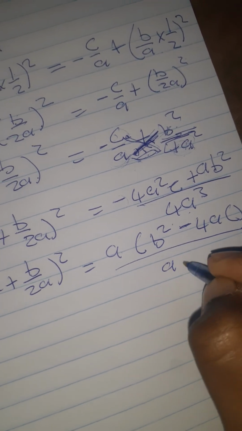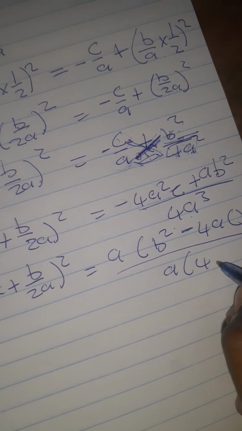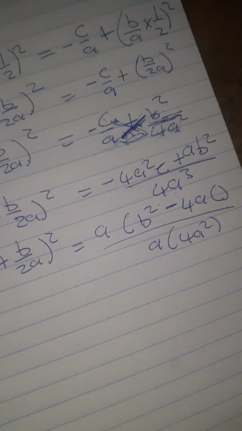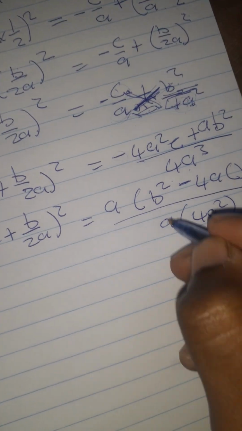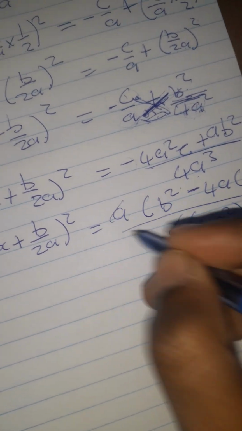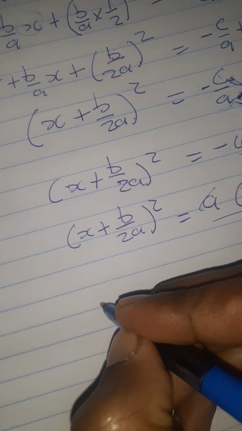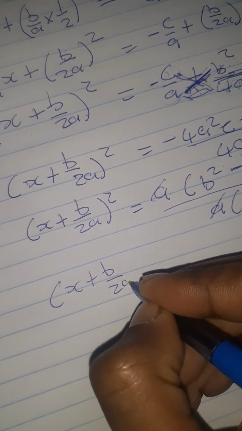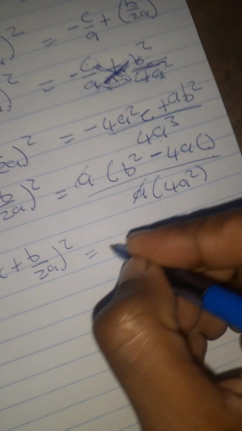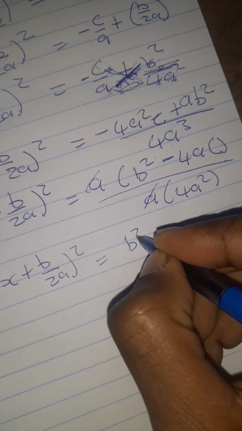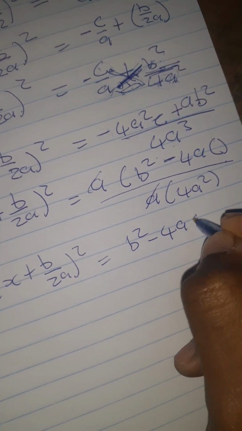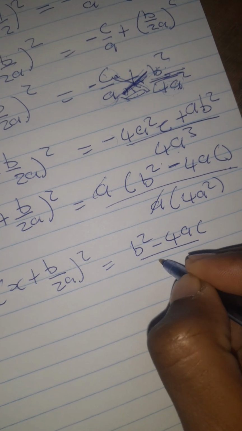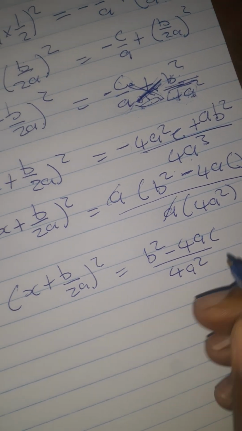Now we have an open bracket, 4a squared, close bracket. This will cancel this one. We're going to have x plus b all over 2a, squared, is equal to b squared minus 4ac divided by 4a squared.